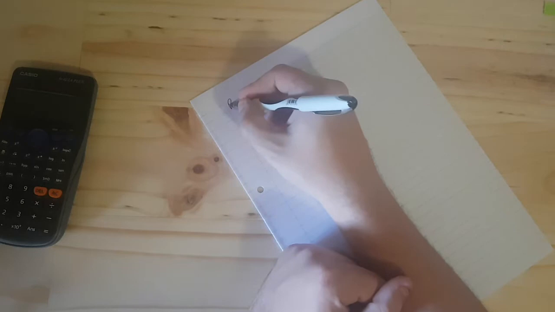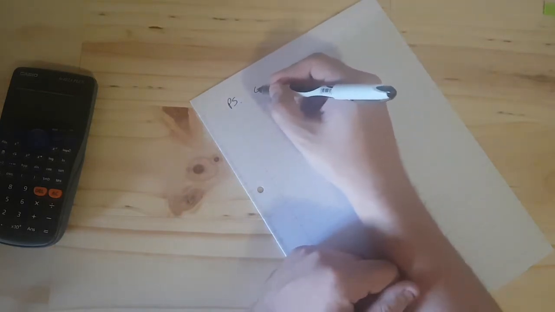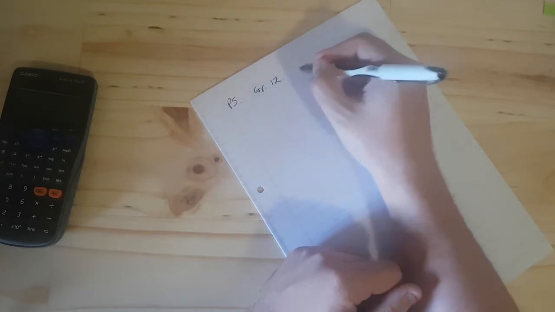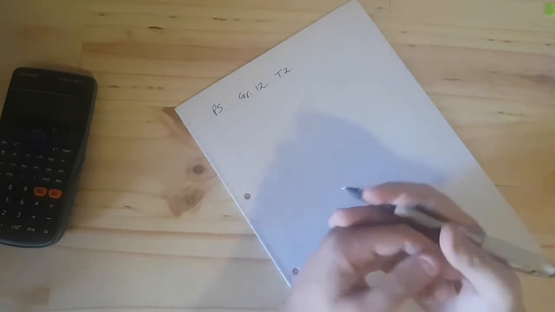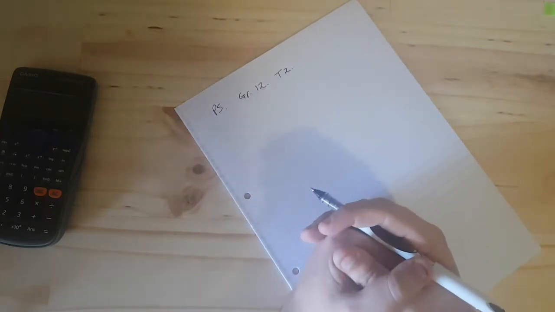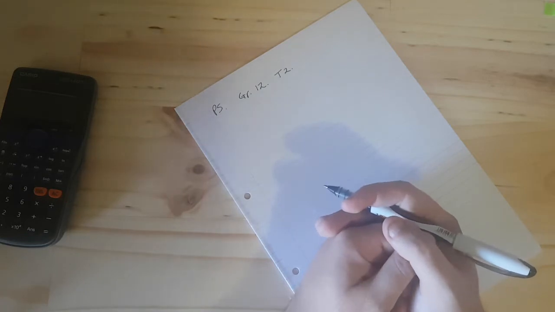This is our first discussion on physical sciences for grade 12's term 2. We start our discussion with an introduction to mechanics, work, and energy.